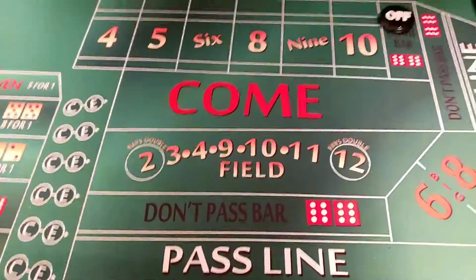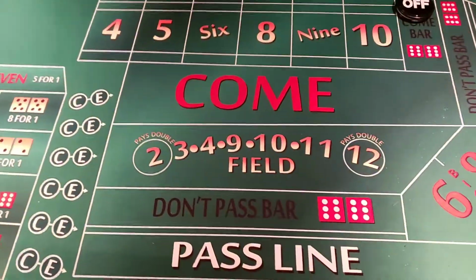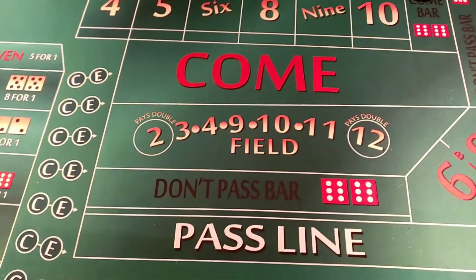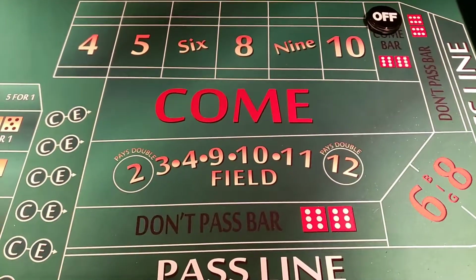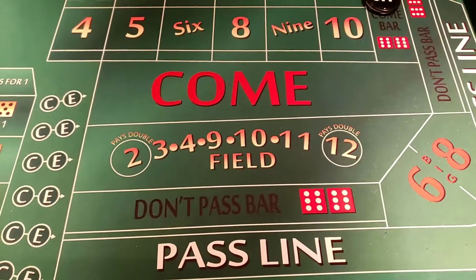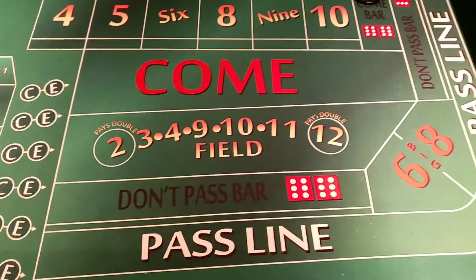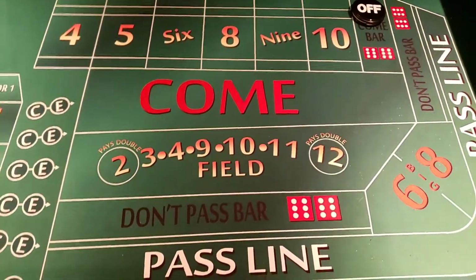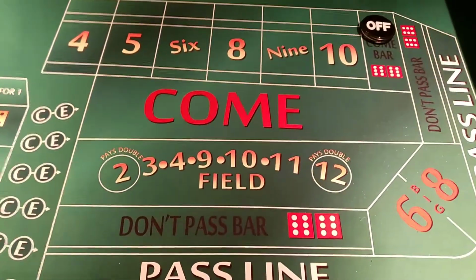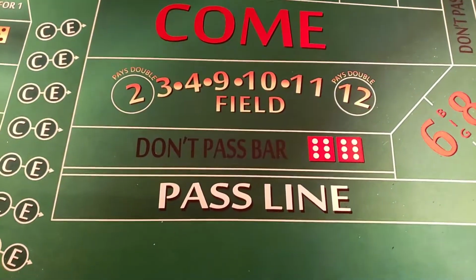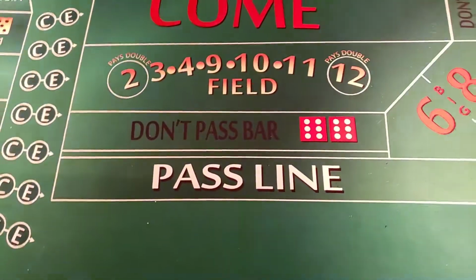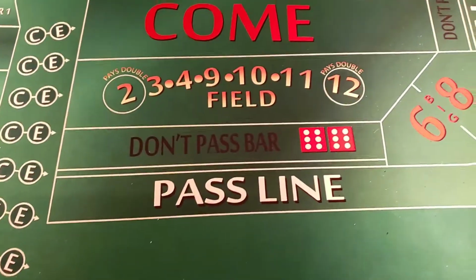This is the layout of the table, basic layout. So you start off, most times you go to a casino, you don't know how to play, you walk up to the casino and say, okay, how do I play? You buy in. Most of the casinos are going to tell you, okay, you need to put $10 in the pass line. Now the pass line, how it works is, you put the $10 there, it's a contract bet.